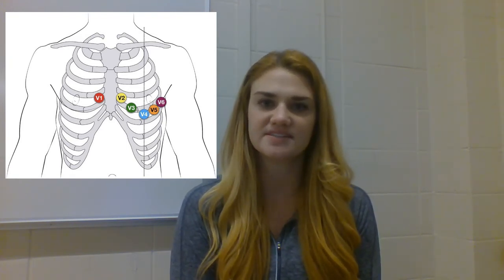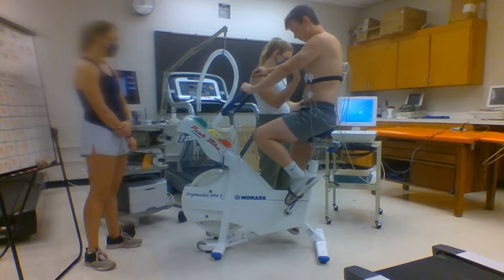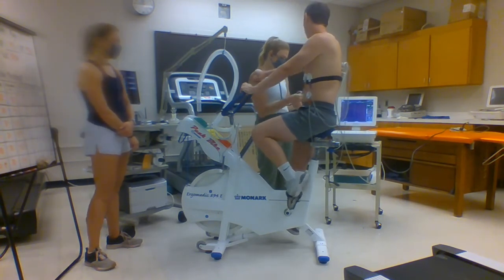V4, 5, and 6 are placed in the fifth intercostal space, with V3 directly dividing the distance between V2 and V4. Prior to the test, we will take the participants' resting blood pressure and resting ECG to ensure they are healthy and ready to begin the warm-up.